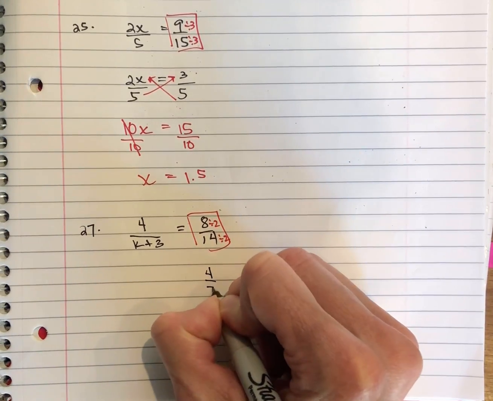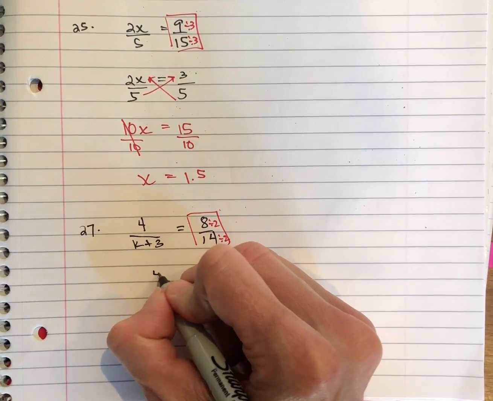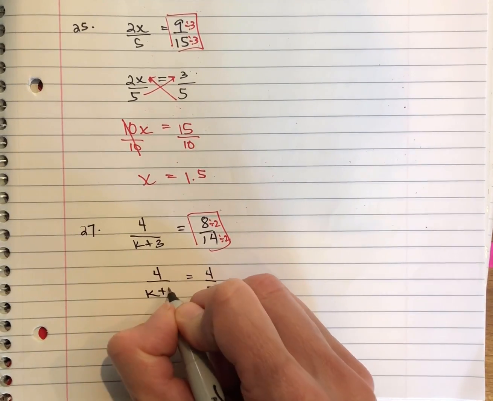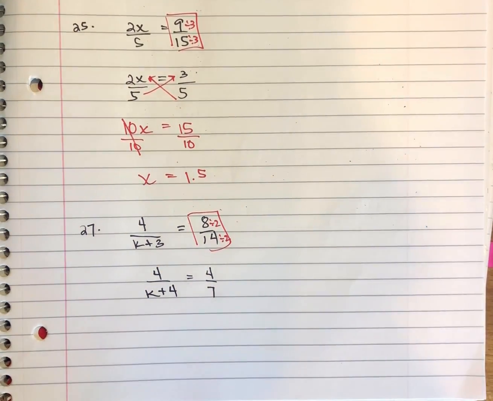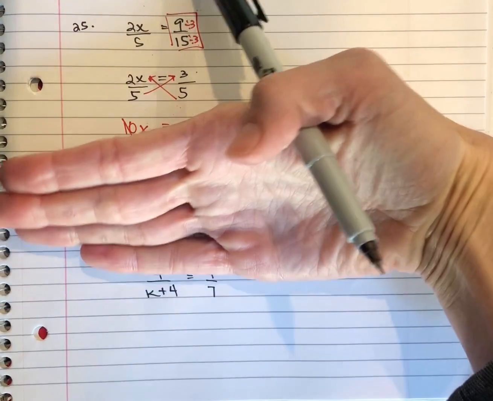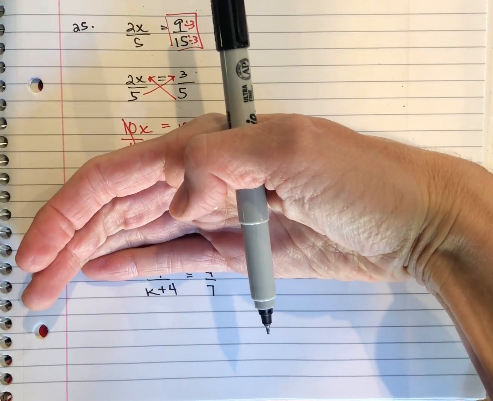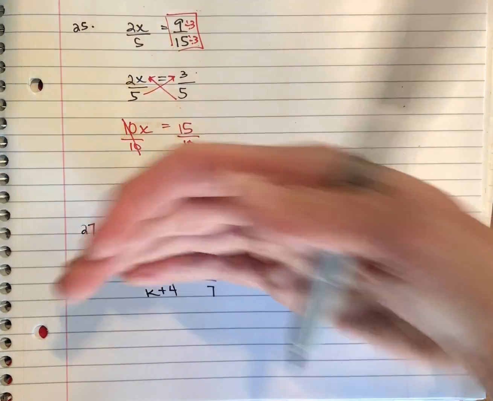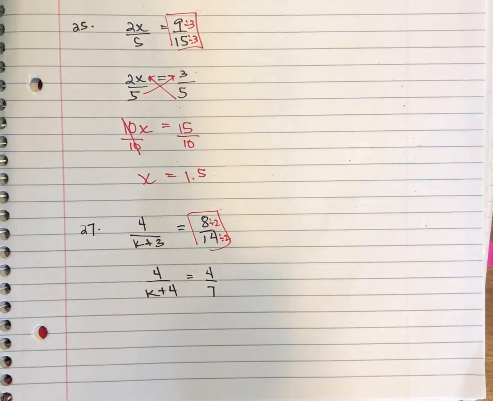So 4 over 7. And again, you might notice that the numerators now are equal, and you can solve this equation here, k plus 4 equals 7, and you'll get it, okay? If that's really confusing to you, just use your cross products, and you'll get it.